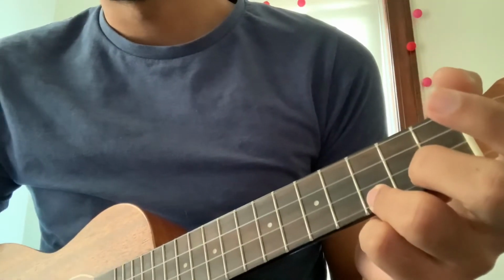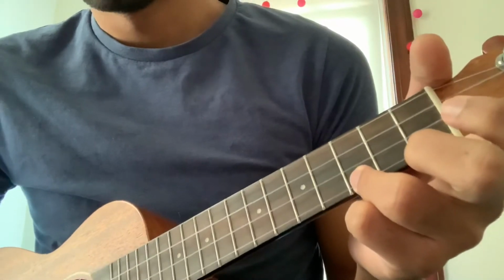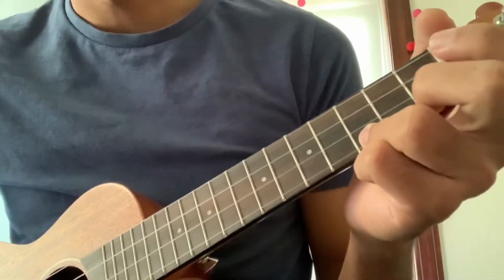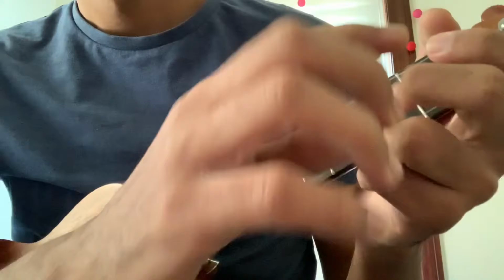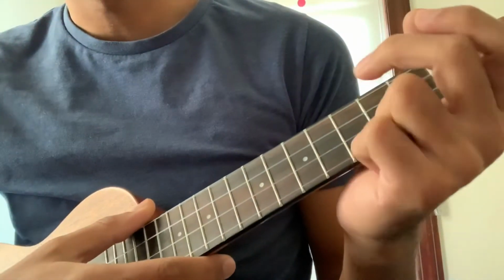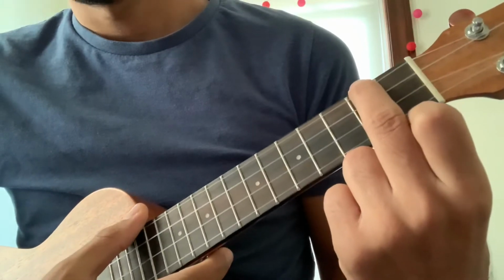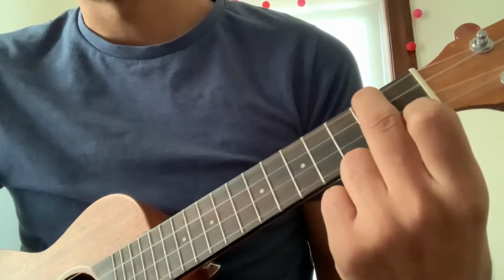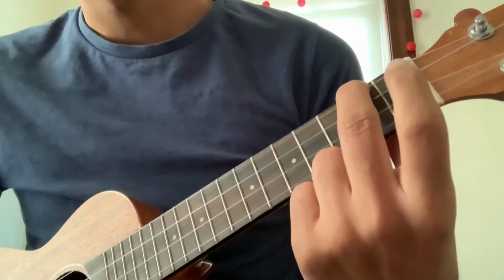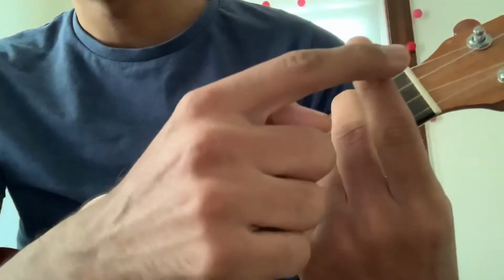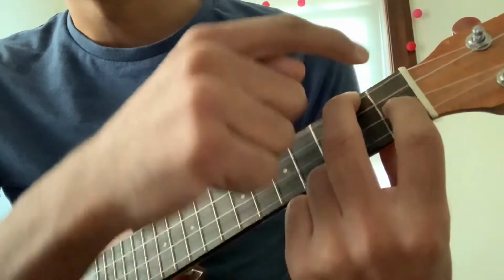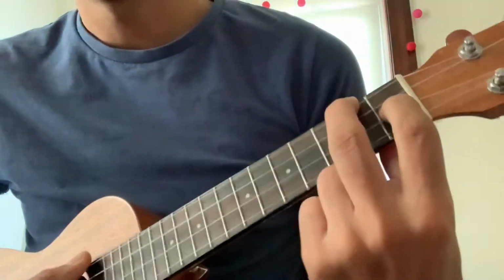The basic way to switch chords is, for example, if you play a C chord and want to switch to A minor, you just take your middle finger and place it on the second fret, first string, and that's how you play your A minor. Then when you want to switch to F chord, just place your index finger on the first fret, third string.